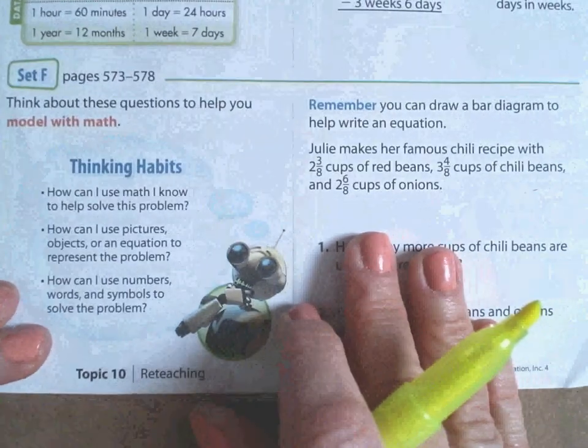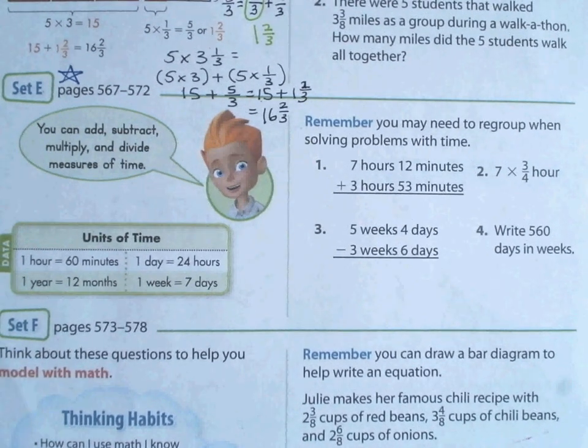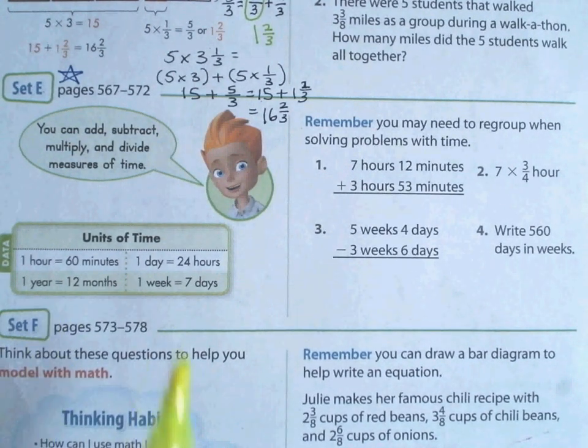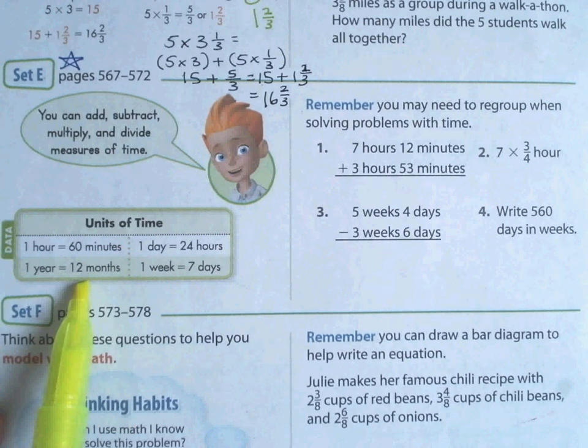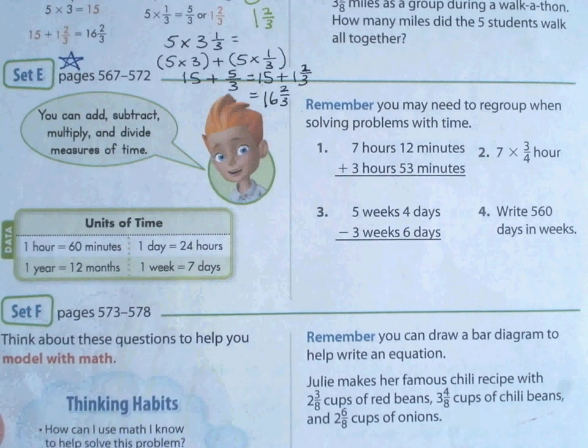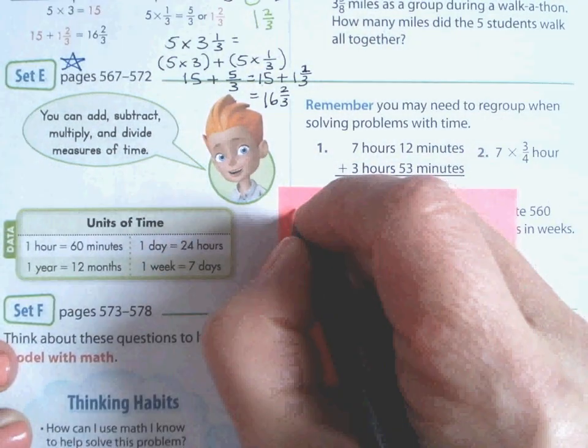All right, the last section here, set E. So again, these were the problems that we've been working on in 10-5, and you will need the units of time here. Let's just review real quick. 1 hour is 60 minutes, 1 year is 12 months, 1 day equals 24 hours, and 1 week is 7 days. So you do need to check to see if you have to regroup or rename.